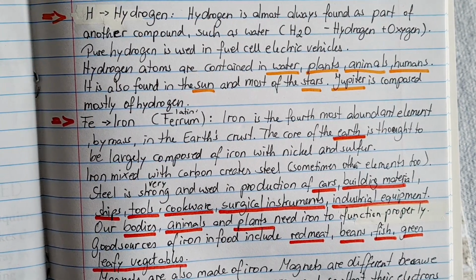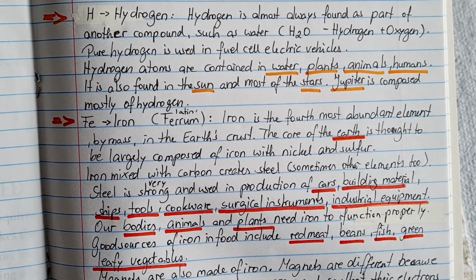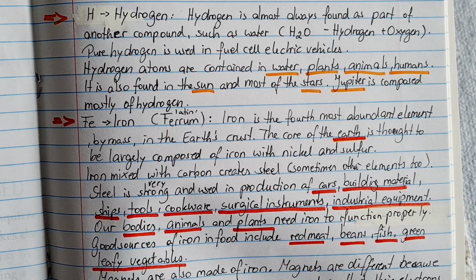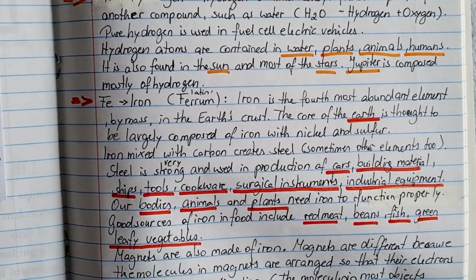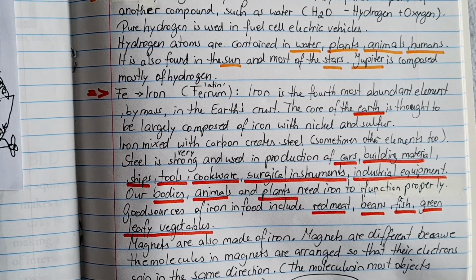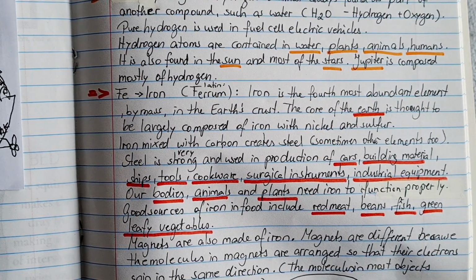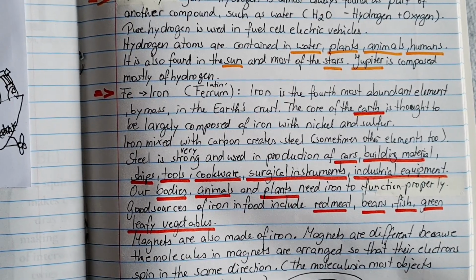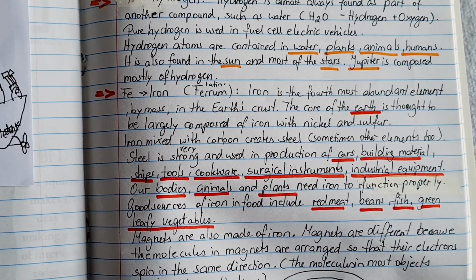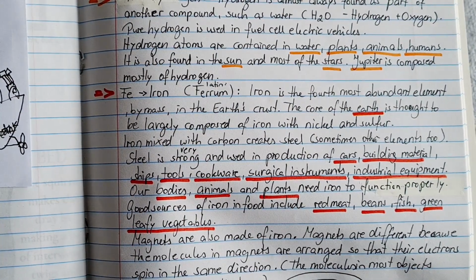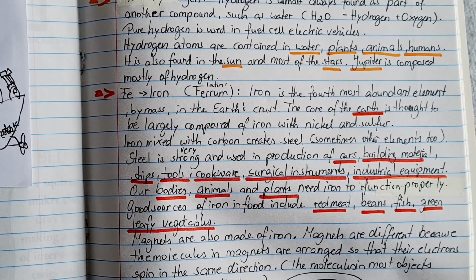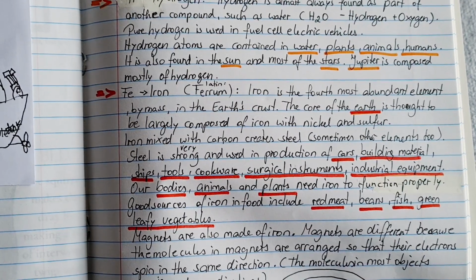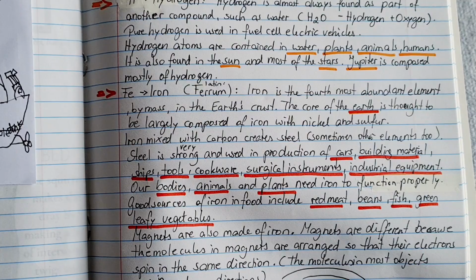Iron is the fourth most abundant element by mass in Earth's crust. The core of the Earth is thought to be largely composed of iron with nickel and sulfur. Iron mixed with carbon creates steel, sometimes with other elements too. Steel is very strong and used in production of cars, building materials, ships, tools, cookware, surgical instruments, industrial equipment, and more. Our bodies, animals and plants need iron to function properly. Good sources of iron in food include red meat, beans, fish, green leafy vegetables.